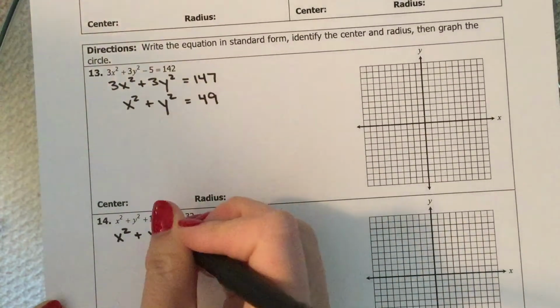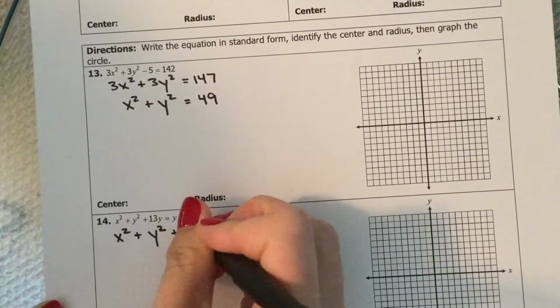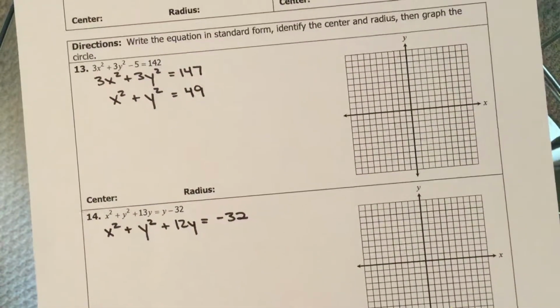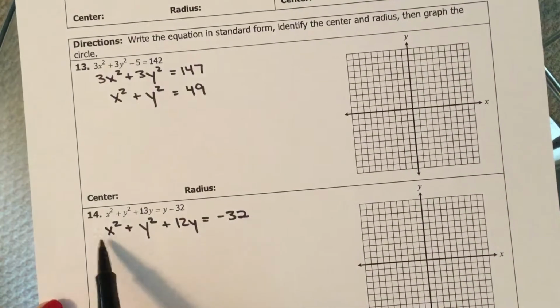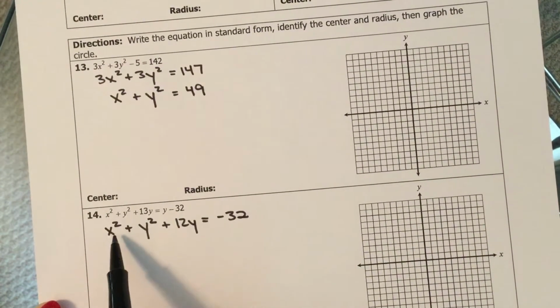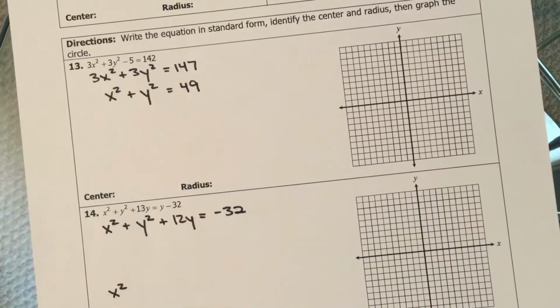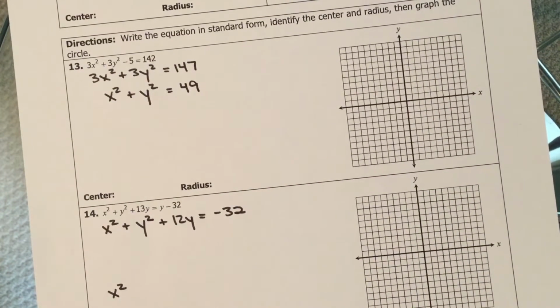So we're going to subtract this y. 13y minus y leaves us with 12y, and then we're going to leave the negative 32 by itself on the other side. We are looking at this x squared is all by itself, so we know when the equation is all said and done, the x squared is just going to be all alone. That means that the x coordinate of the center would be 0.